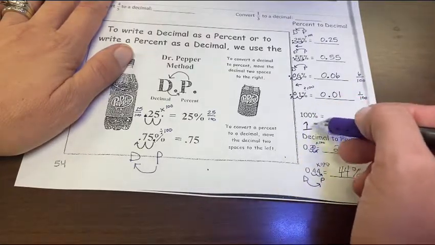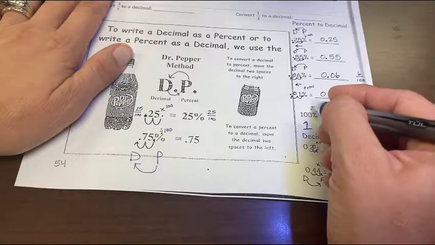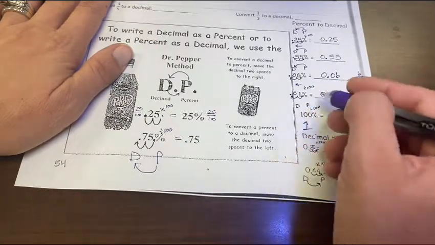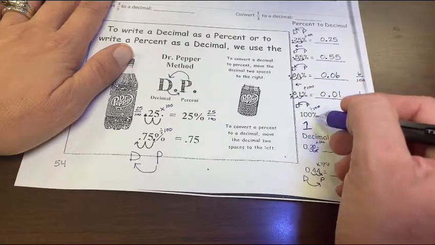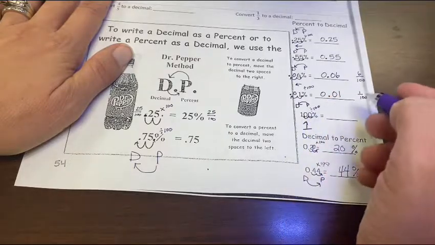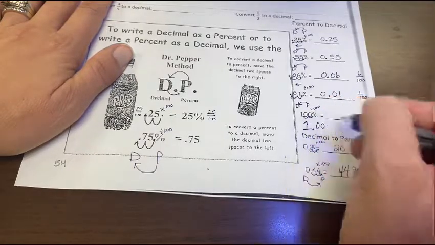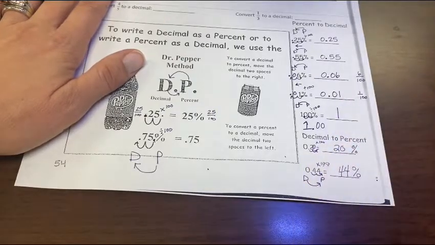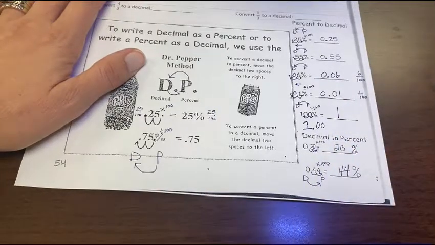That's 1 whole pizza. So when we divide by 100, remember, DP, we're going from percent to decimal, so we're going to move our decimal to the left 2 places so that you get this answer, which is just 1 whole, so you can just write 100% is equal to 1 whole.